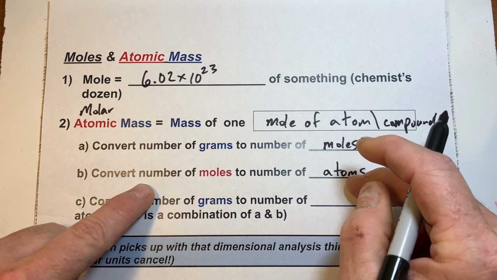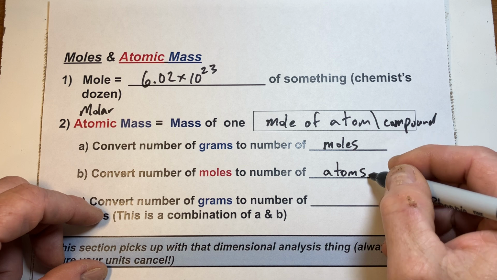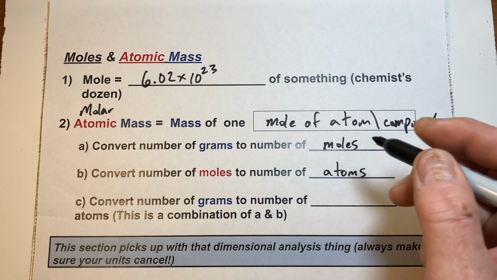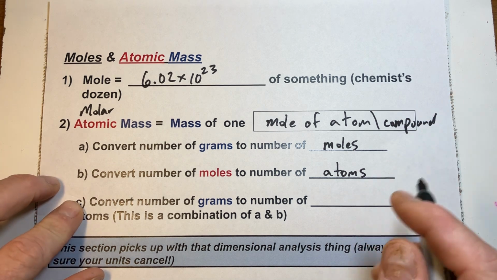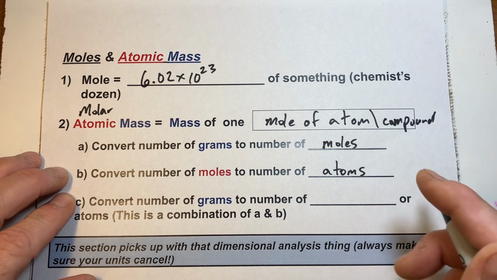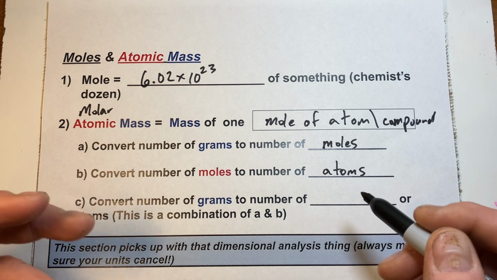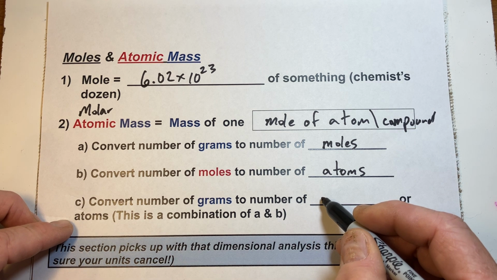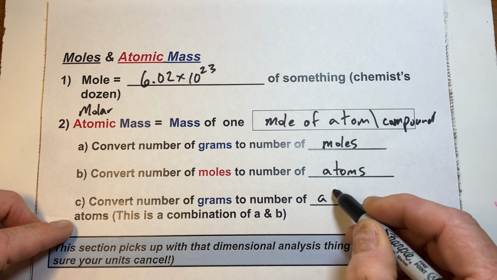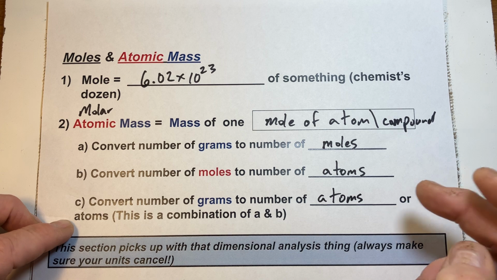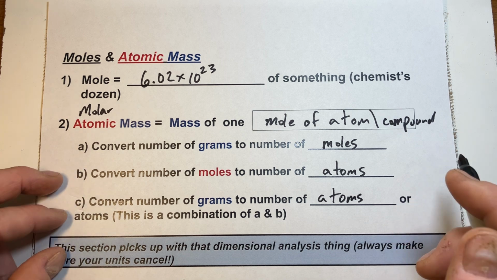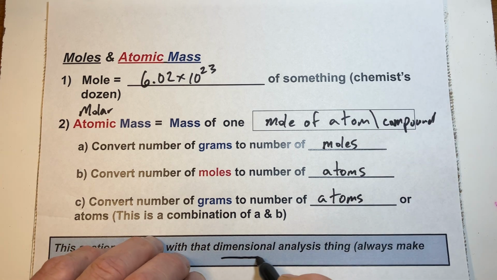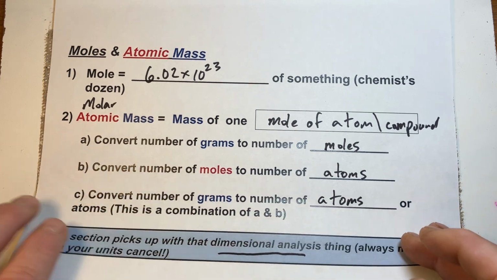Again, we said it's the bridge between the macro and the micro, and you can't really talk about the number of atoms as something you see because it's impossible, but we can use this term moles to get us to that point. And then we can put A and B together and say, what if I have the grams of something like dry ice, CO2? I can convert that through the molar mass conversion to the number of atoms, let's say, of oxygen in CO2. That's a combination of these two. So it's really nice that you've learned dimensional analysis, the conversion train, because we use it a lot in this chapter.